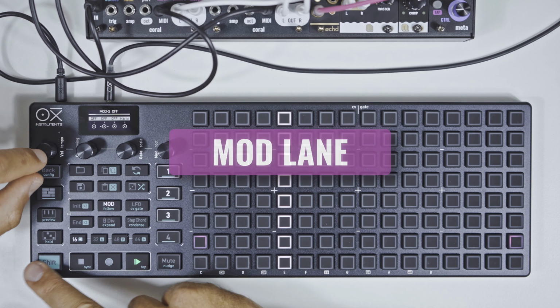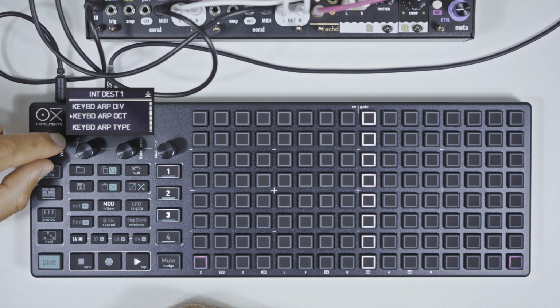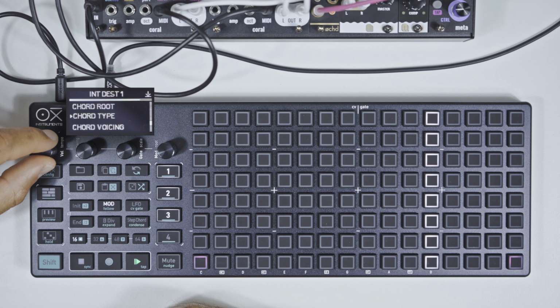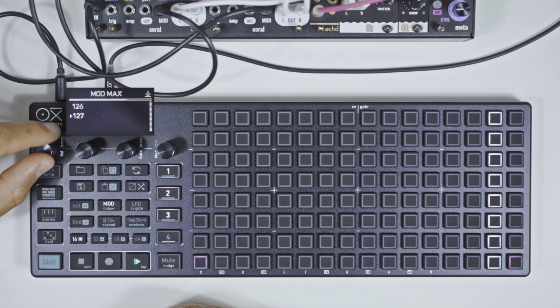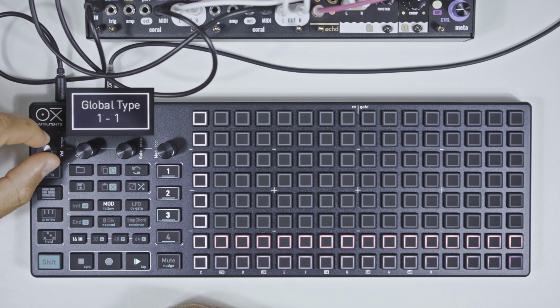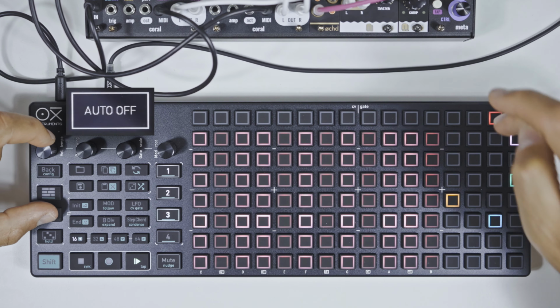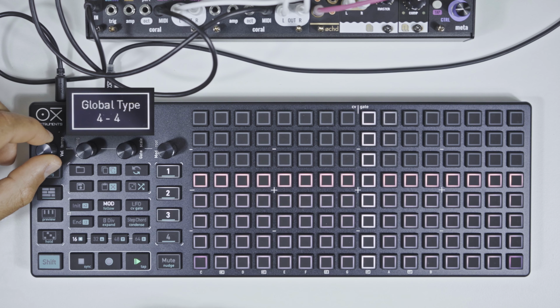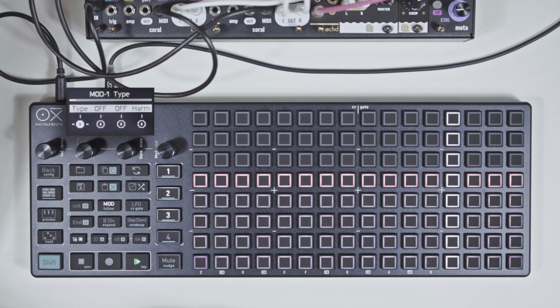Now, using the mod lines, pressing Shift plus the encoder you wish to use, let's modulate the chord type. And set our max amount to 7, which is within the optimal range of the chord type. Always check the manual to learn about the maximum values of each parameter. Turning the encoder will increase and decrease the value of our set modulation.